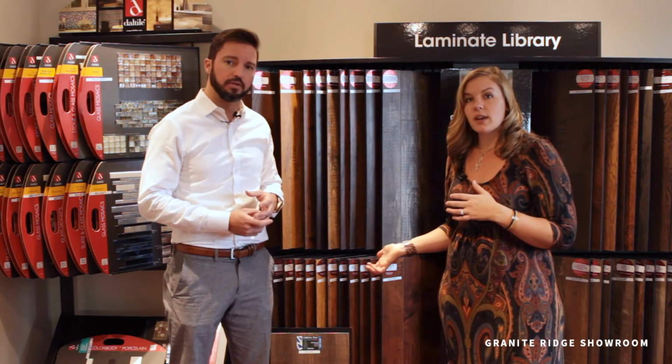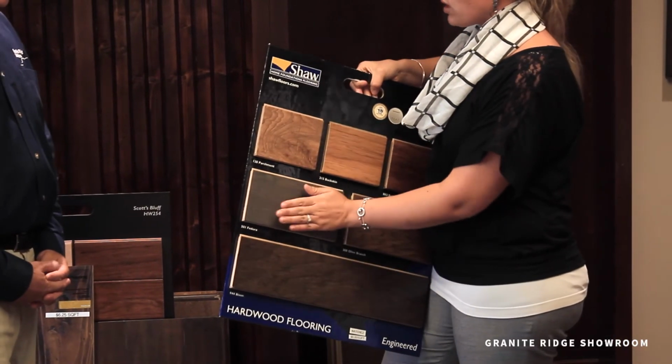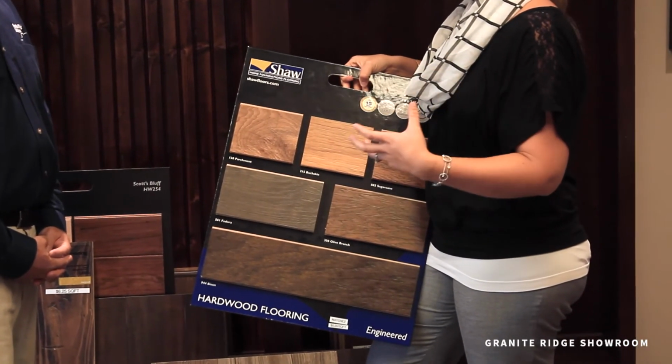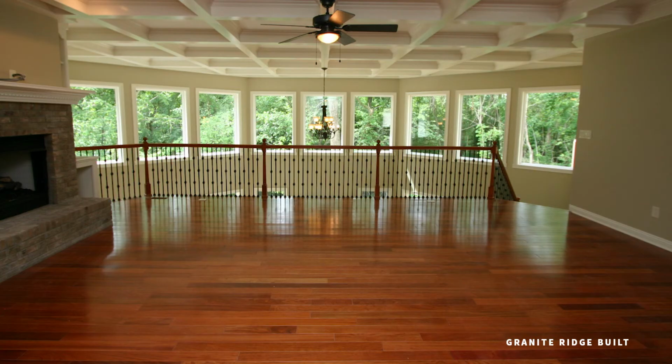Well, this is an actual vinyl product, and engineered or solid woods are an actual wood product. So with an engineered, you have a thin layer of the actual wood on top with basically particle board underneath to cut down on the cost. Now with that, it's gorgeous. You have the true properties of wood, but be very careful in moisture areas. You definitely don't want to put it in laundry rooms or bathrooms. It can fade and scratch a little bit easier too, depending on the type of wood you would get.